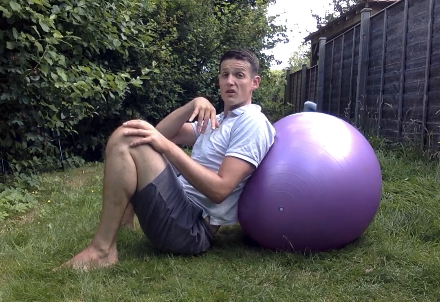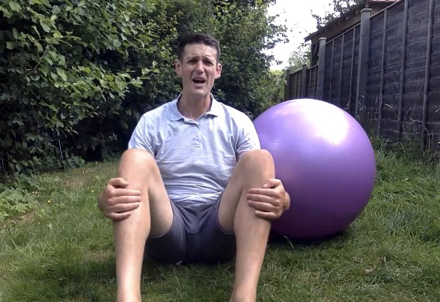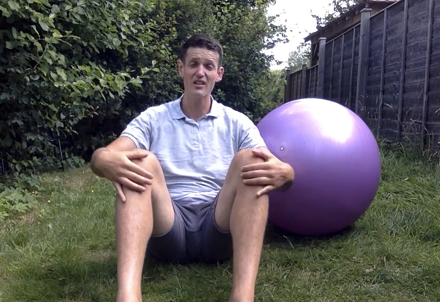Now, if you did want to make this more challenging, you can put a resistance band across your knees. You can get packs of resistance bands for £8, with 5 different kinds of different thickness. The thicker it is, the more tension it puts. That can make the exercise really, really hard, which is what we like. If we stress the muscles, this causes them to grow back stronger.